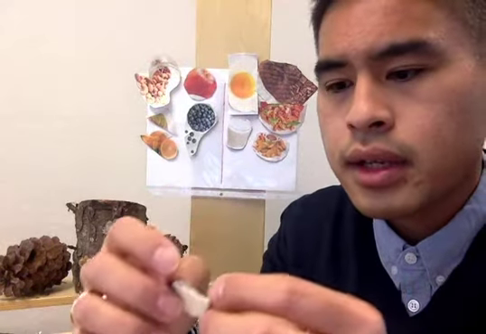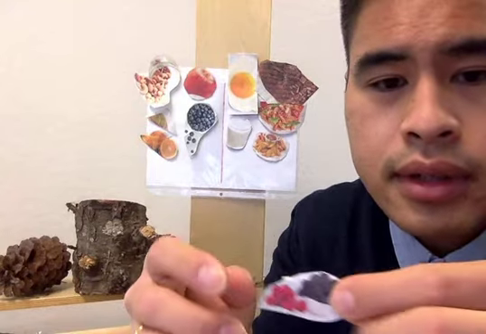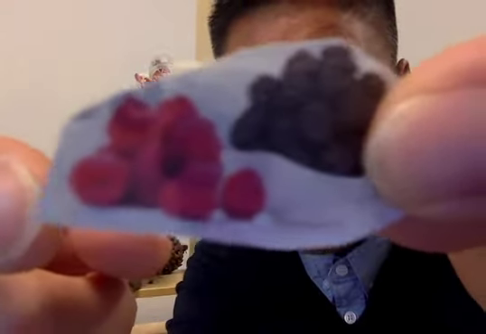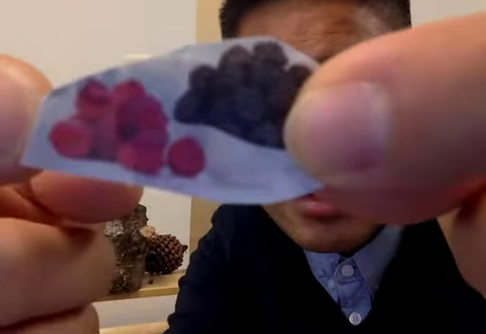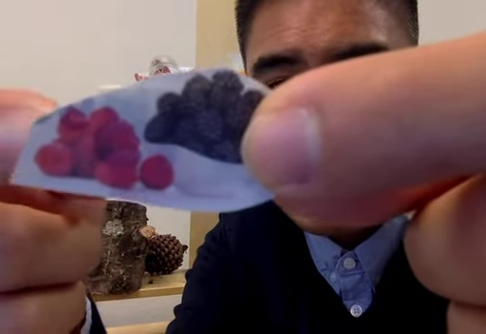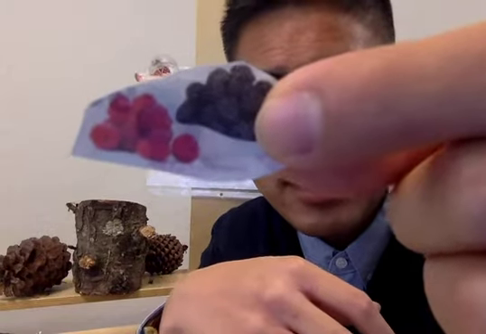Okay, let's look at our last item, and here I have some berries. Okay, let's look very closely, and let's see. I can see, not sure if you can see it, I can see some spots on the berries and around the skin of the berries. Looks like a place for where stems can grow.